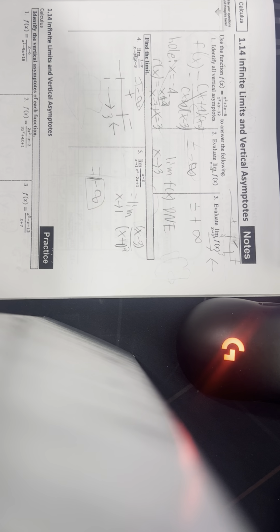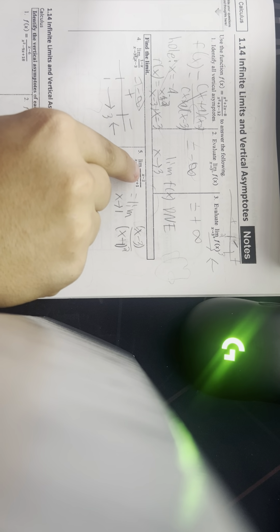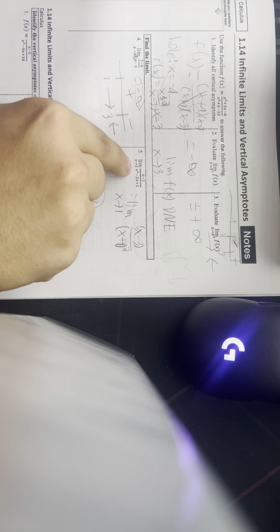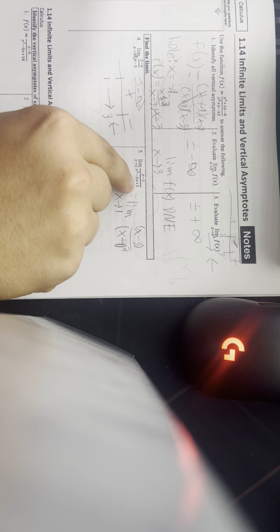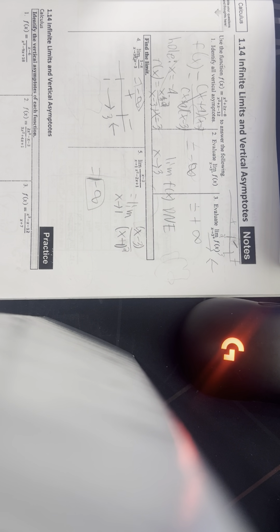Now, doing the same for number 5. I don't have a number line set up, but there's another way. So the limit of x minus 3 over x squared minus 2x plus 1 as x approaches 1, we can factor this.